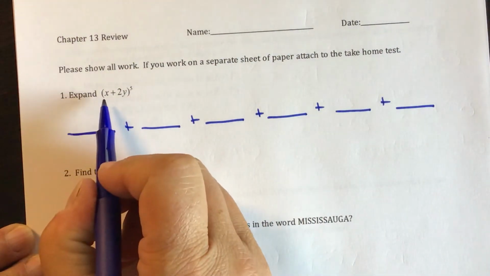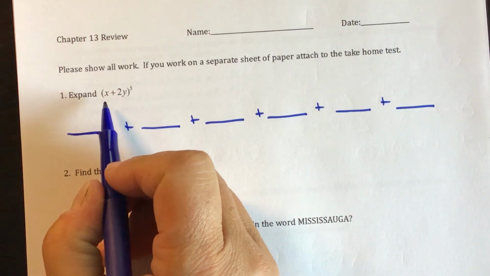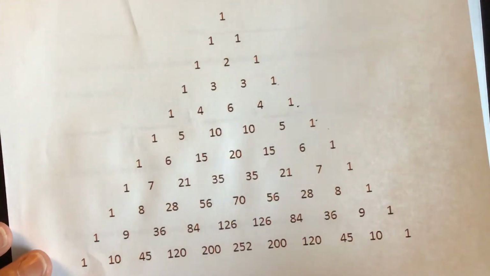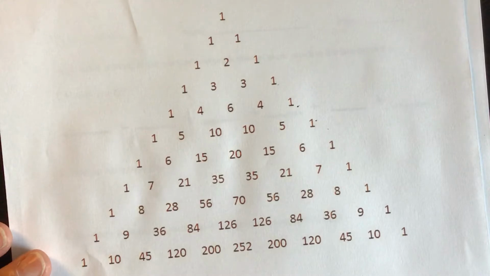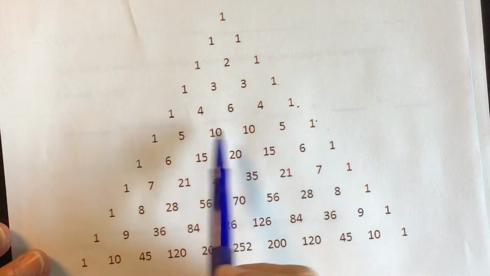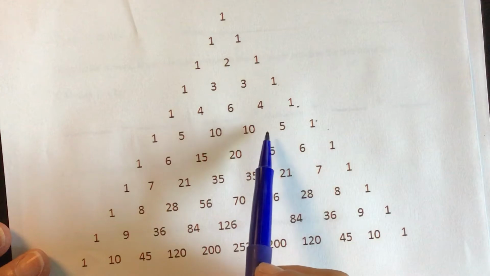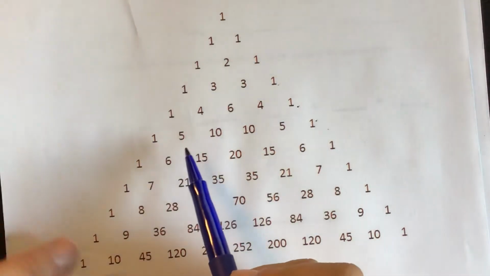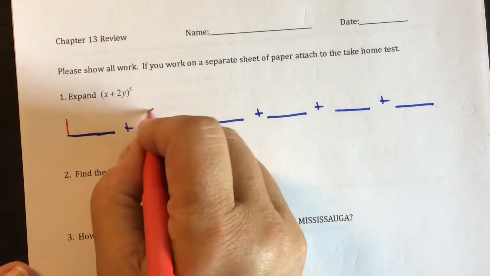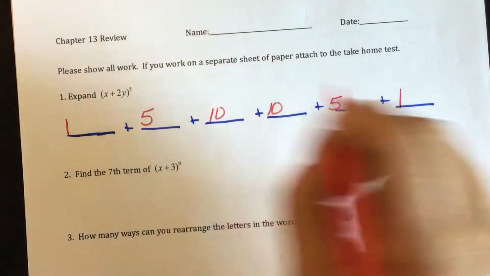And I'm going to look at Pascal's triangle, and I need the row that has 6 numbers in it. So 1, 2, 3, 4, 5, 6. So I'm going to use this row here with 1, 5, 10, 10, 5, 1. So those are going to be the coefficients that we're going to use. So I have 1, 5, 10, 10, 5, 1.